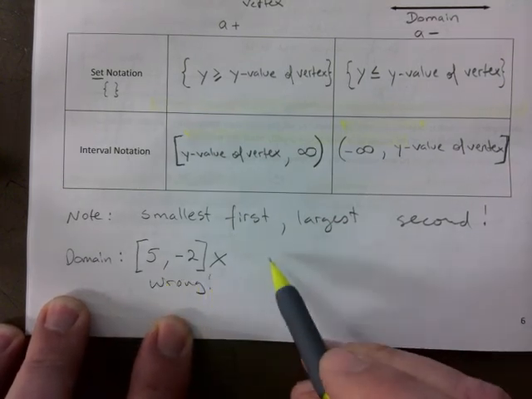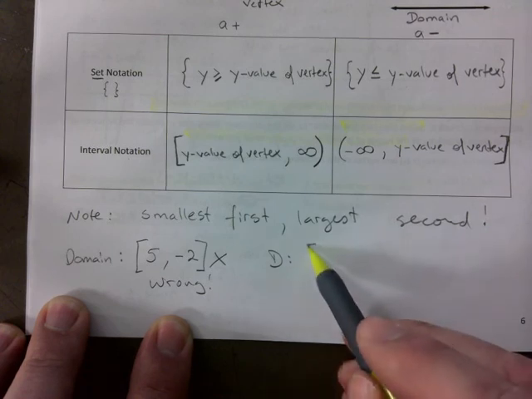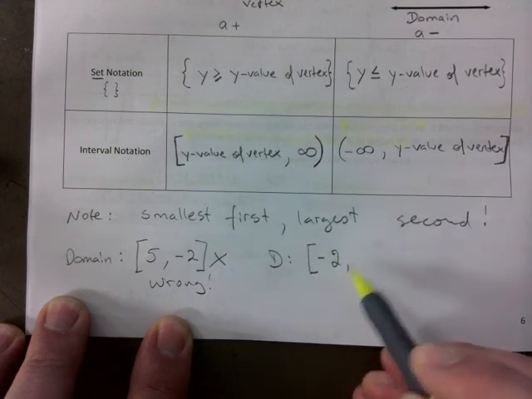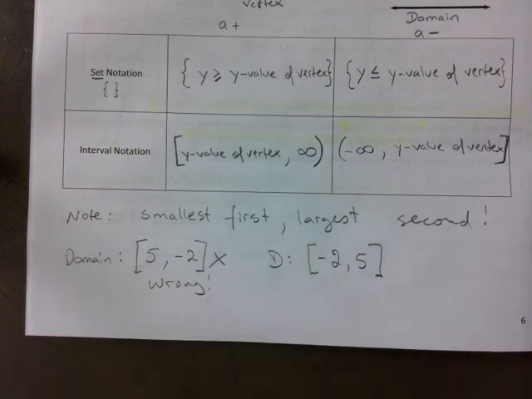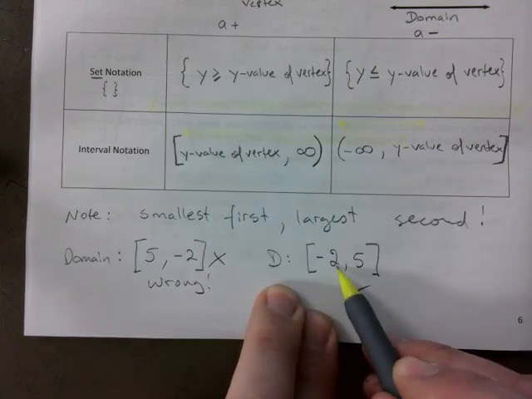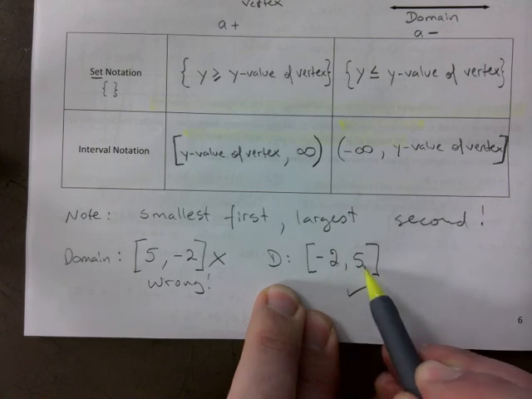Okay? So I'm gonna go domain. I don't know about the numbers. They might still be wrong. Like the student might have grabbed the wrong numbers, but I know for sure that if they're not in the right order, this is wrong. Okay? So this is the correct way. Smallest first, largest second.